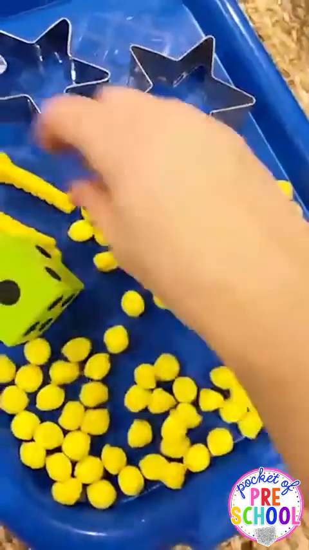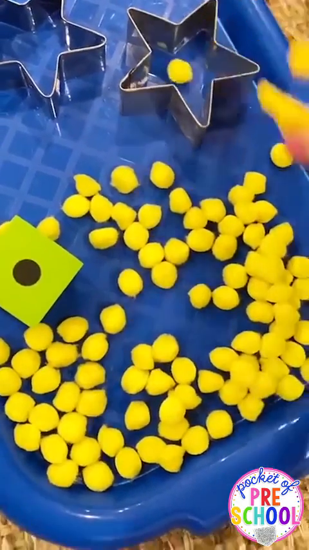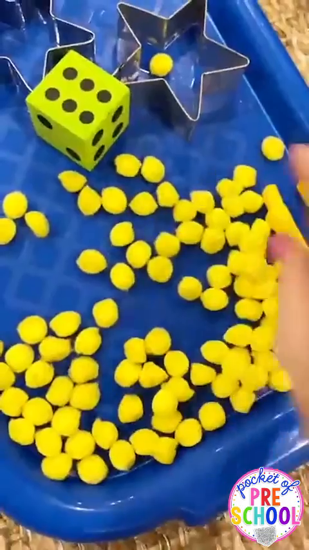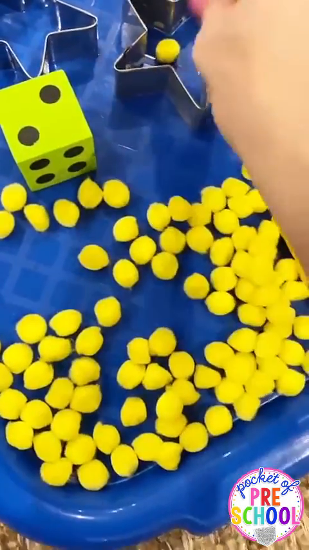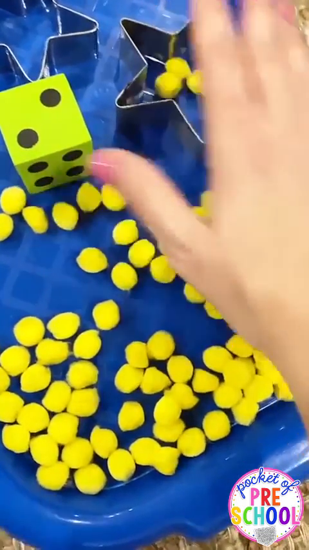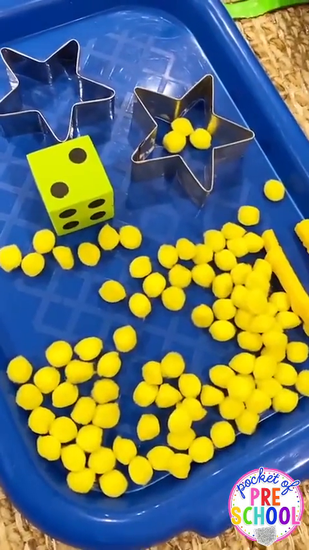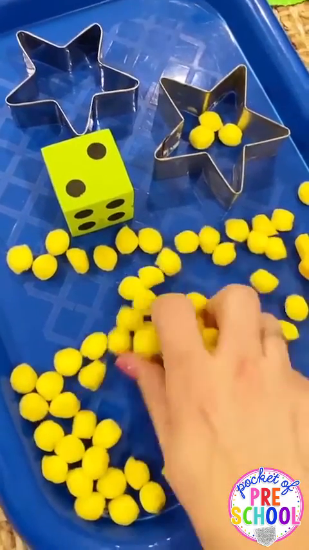So they roll the dice, and then they pick up that many and put it in. Then they roll the dice again, and they can use tweezers or not. We'll just say it's 2, and then they can put it in. The game is over when they have made their cookie cutter full. So it's a really fun way to use cookie cutters in a different way in your classroom, just like a roll and fill game.